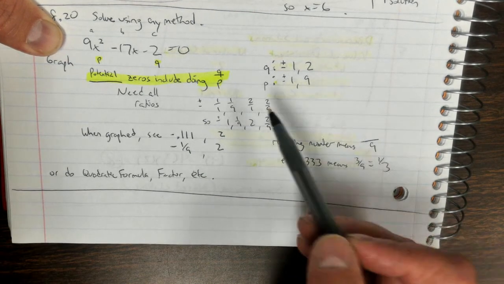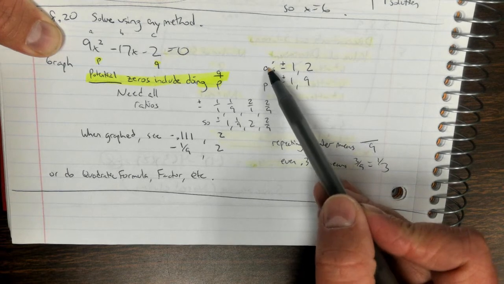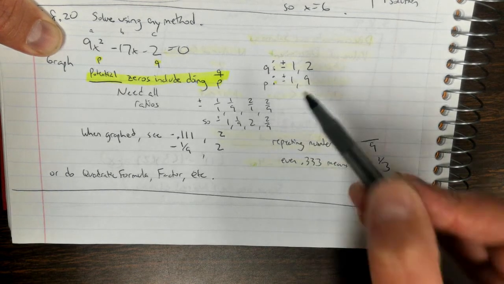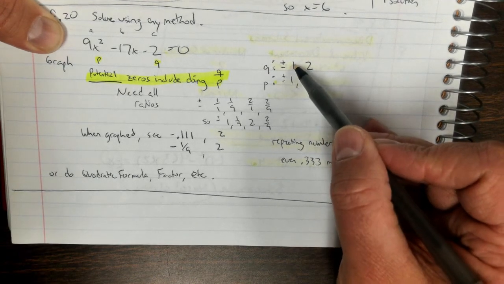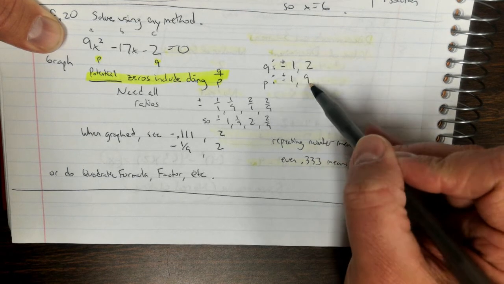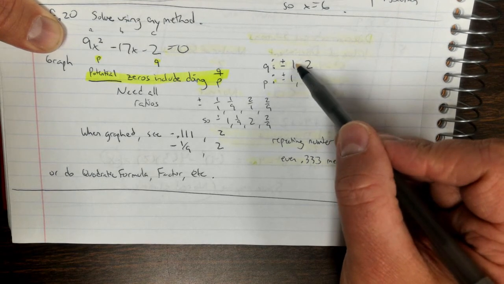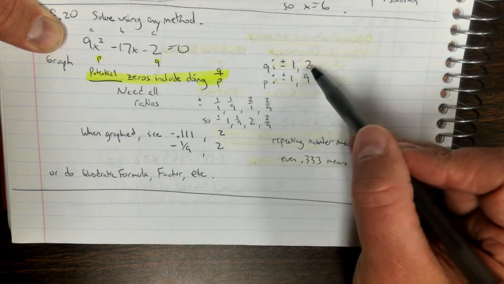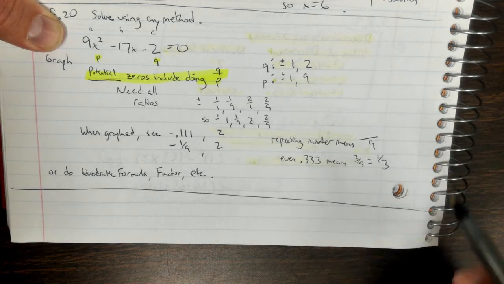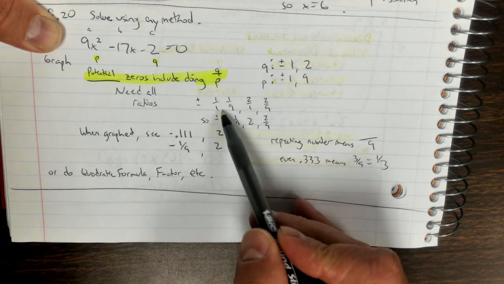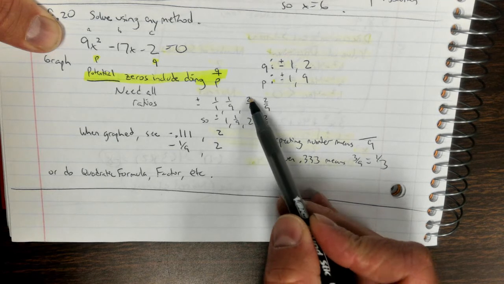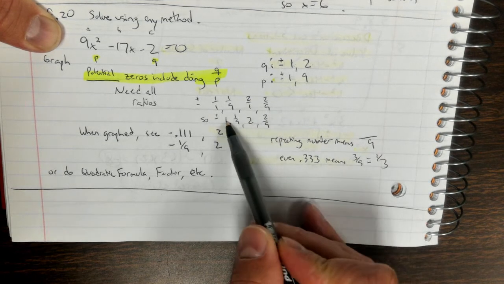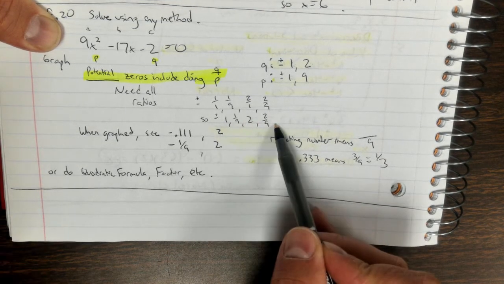And so what you do is all your ratios of q over p. For example, 1 over 1, 1 over 9. So now I used all of my 1s. And then 2 over 1, 2 over 9. And so the 1 over 1 is 1, your 2 over 1 is 2. So these are your potential zeros.